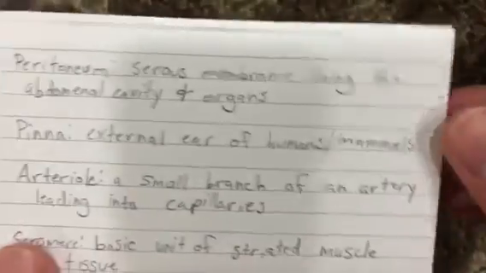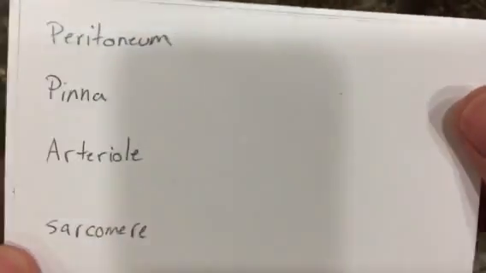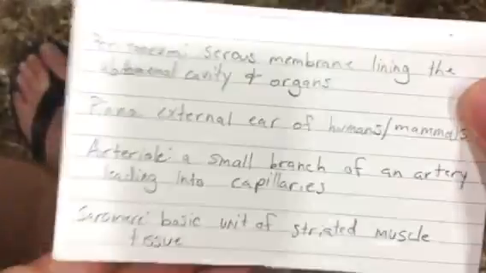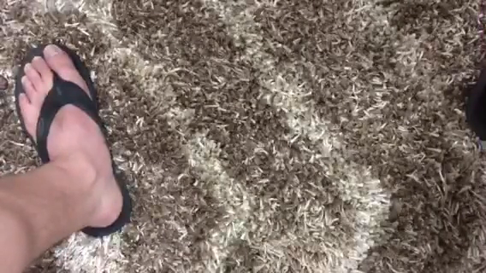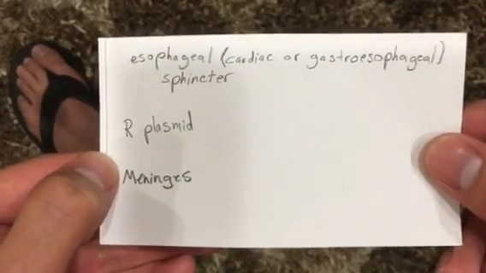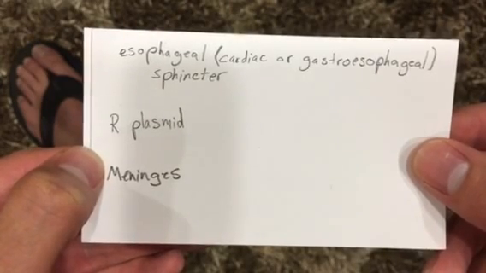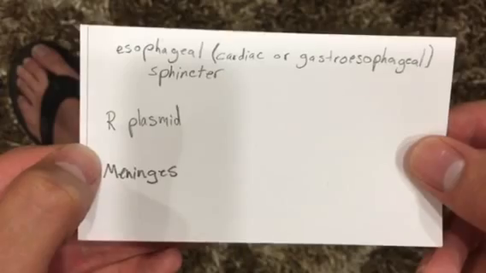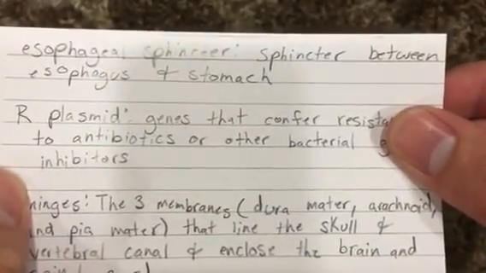Arteriole, a small branch of an artery leading into capillaries. Sarcomere, basic unit of striated muscle tissue. Esophageal, cardiac, or gastroesophageal sphincter, the sphincter between esophagus and stomach.